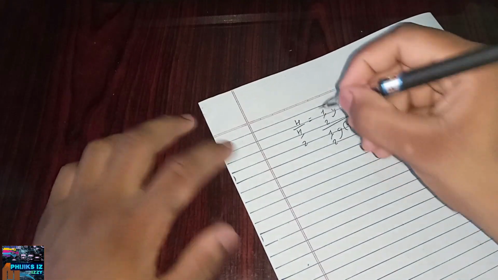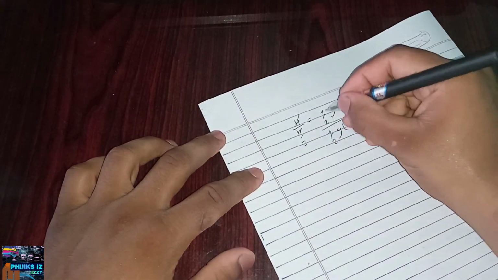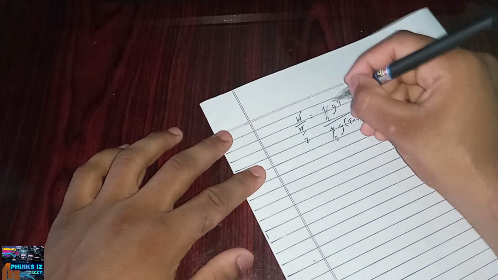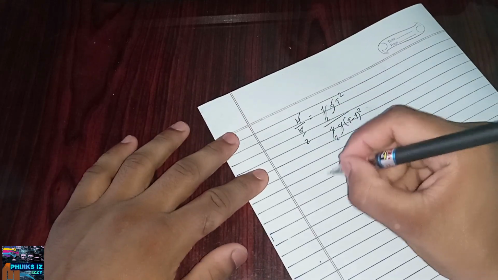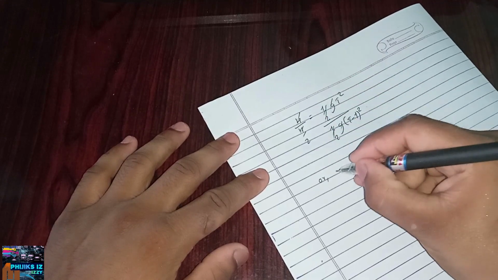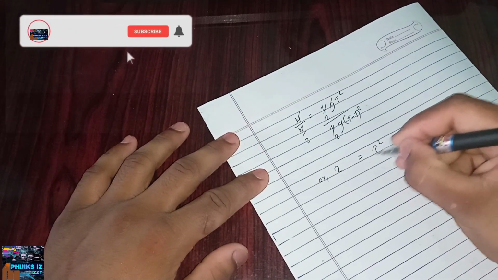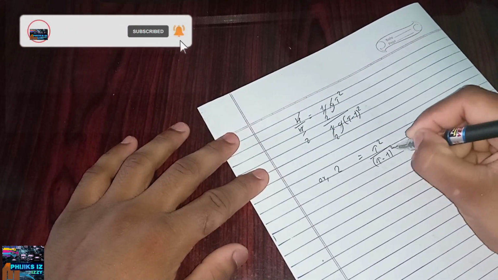Now h gets cancelled, 1 by 2 gets cancelled, g gets cancelled. What remains is 2 equals t square by t minus 1 whole square.